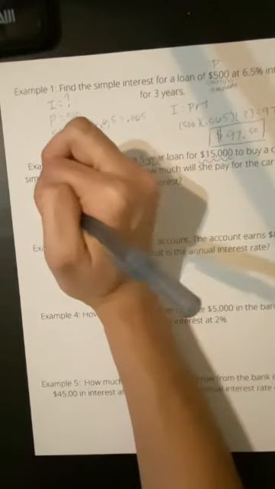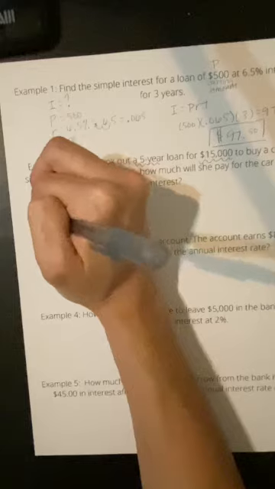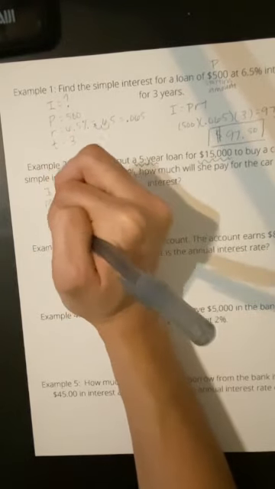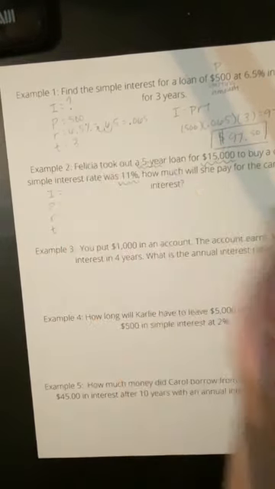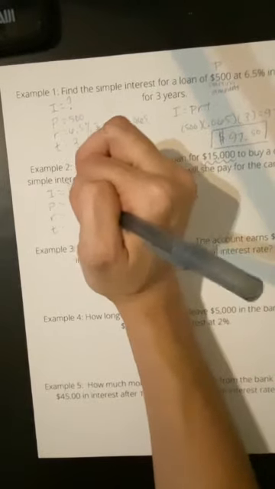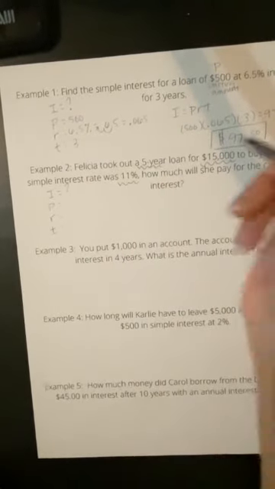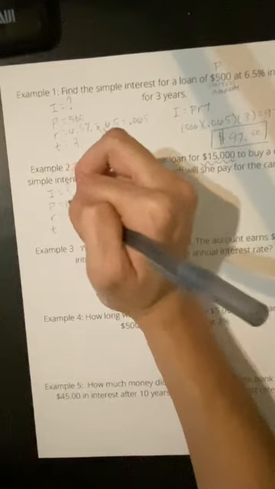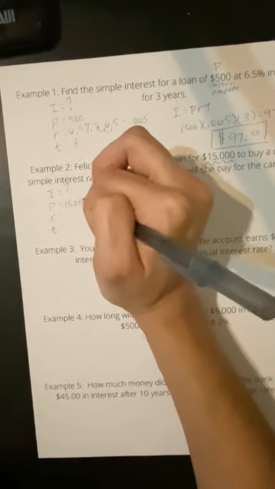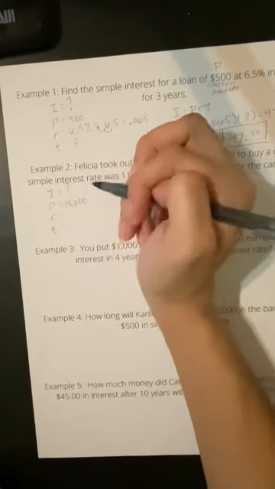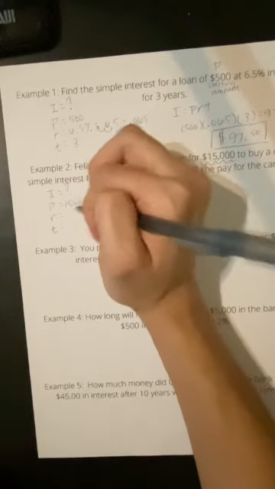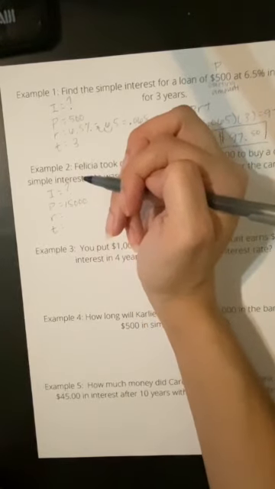So I'm going to write what I know. I do not know the interest. I know that she took out a loan for $15,000. And I'm not going to write that comma, because if you try to write a comma in your calculator, it's probably going to erase everything. So just 15000 is good.